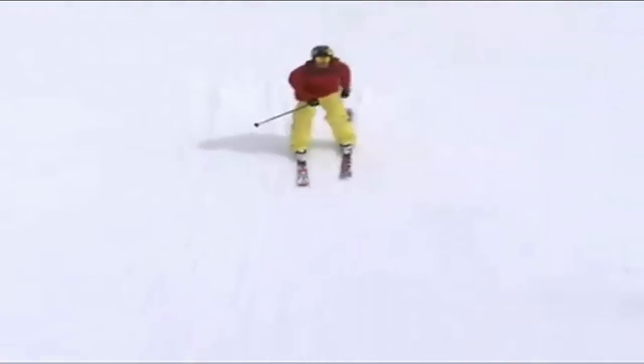as opposed to the parabolas on jumps, which are more horizontal and sloping.